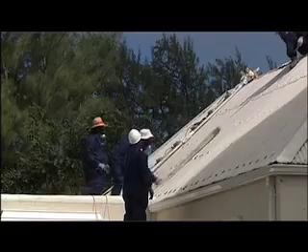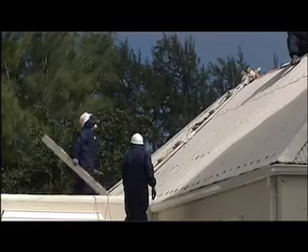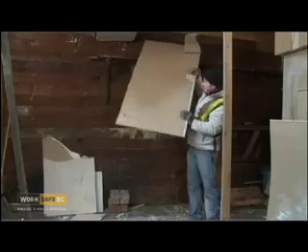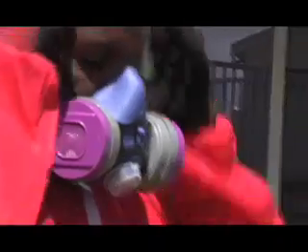Because they may not only be exposed to asbestos, they may be working on roofs, at heights, or in confined spaces which have oxygen deficient atmospheres. So it is critical that the contractor involved in the asbestos removal contact the Environmental Protection Department and make sure they have the correct respirators.